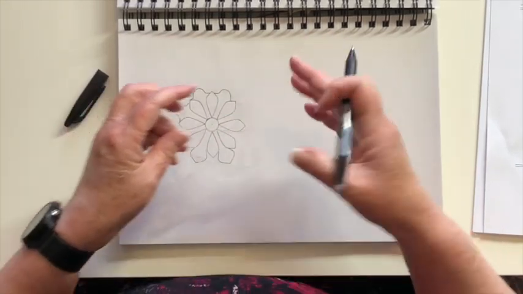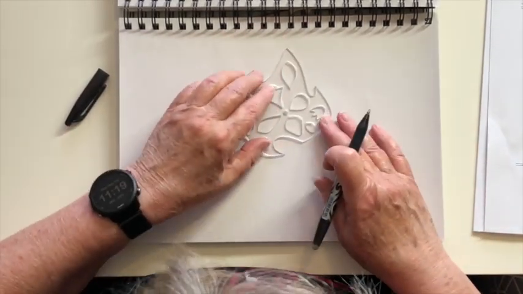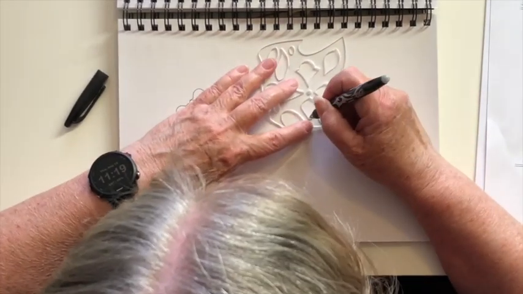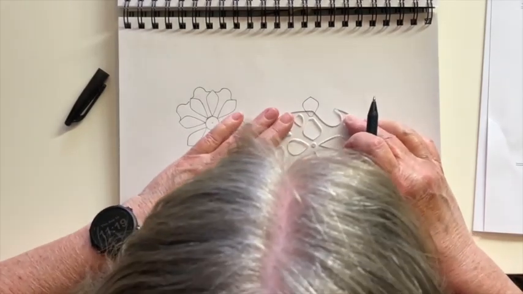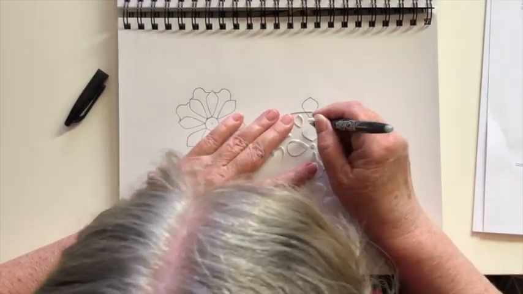So you can add to them if you want to, or say you just want a tighter flower again.